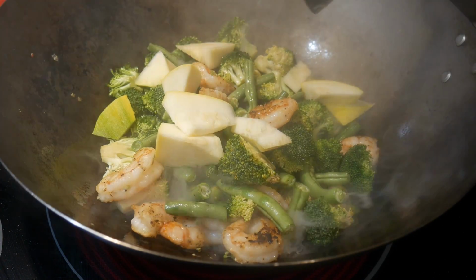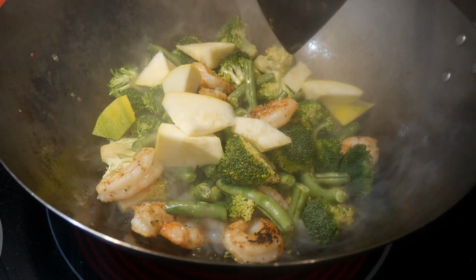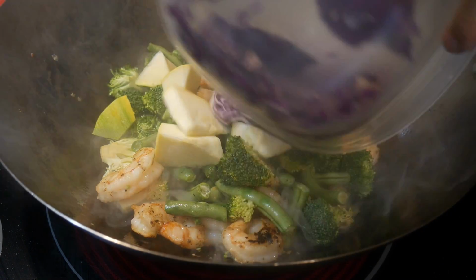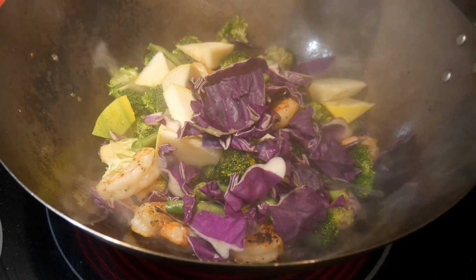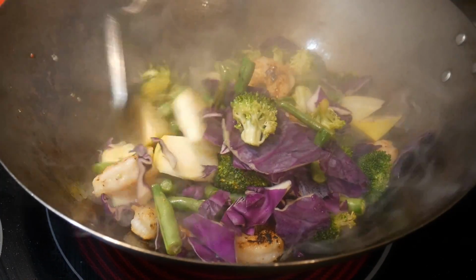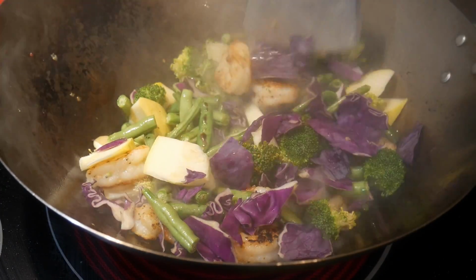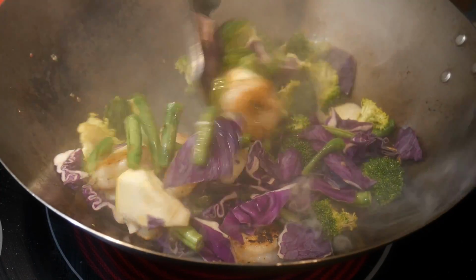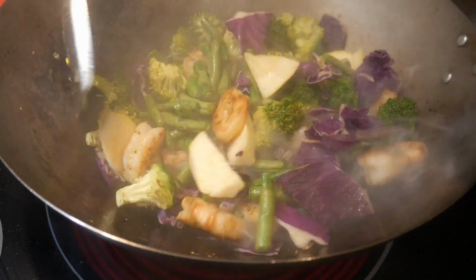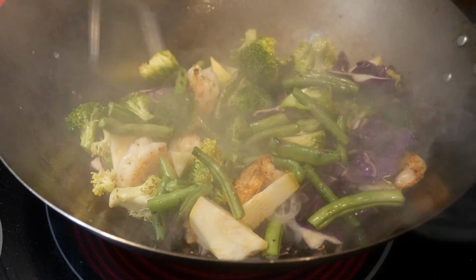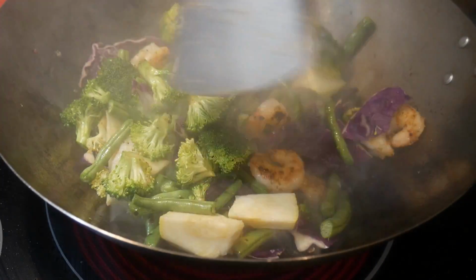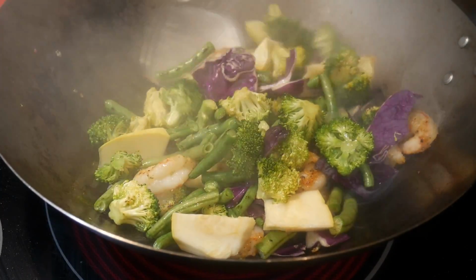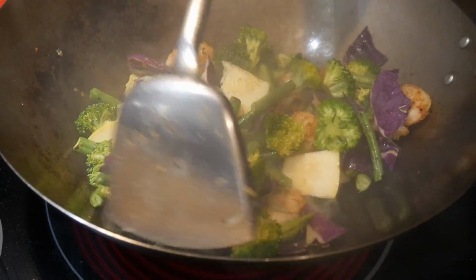And next, I add some yellow squash to the wok. This is followed by the addition of purple cabbage. Both the yellow squash and the purple cabbage serve as secondary ingredients to this dish, so I only add a small amount, whereas the broccoli and the green beans are the primary ingredients, and this is the reason that they are present in a larger quantity.